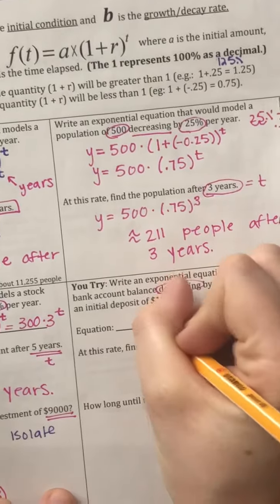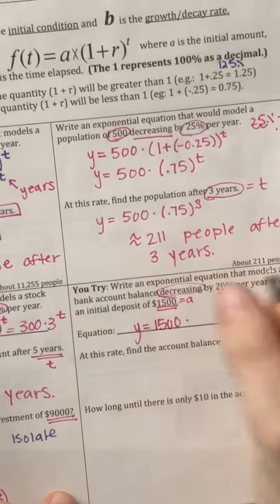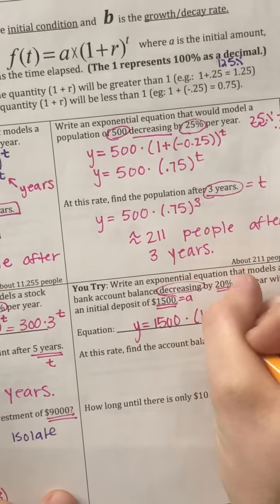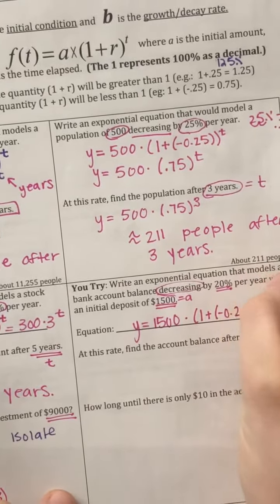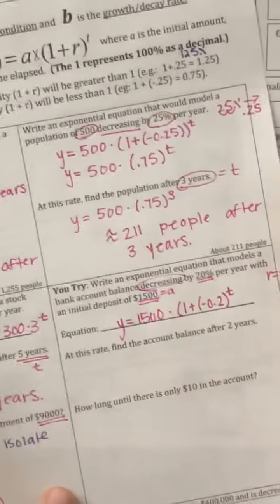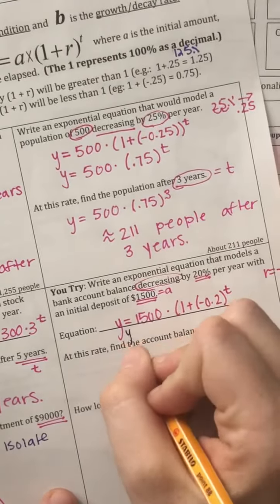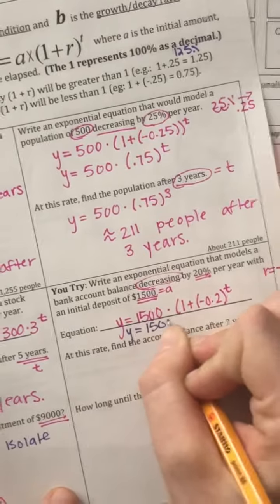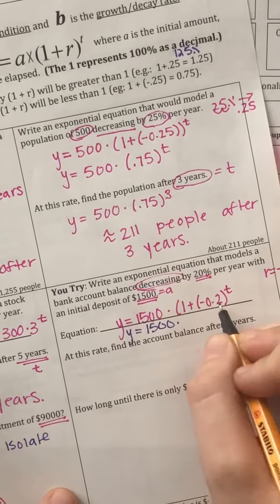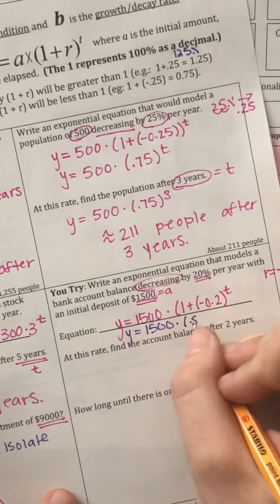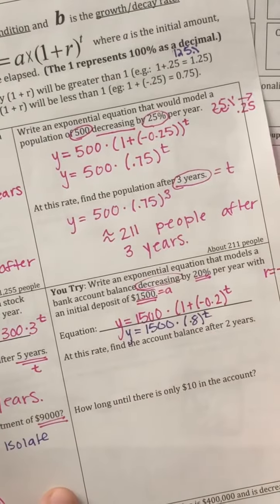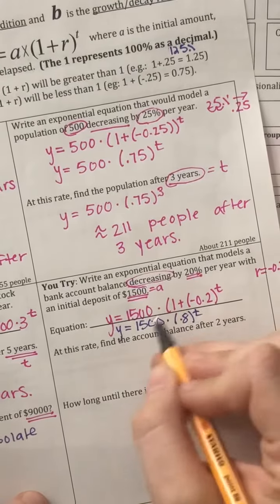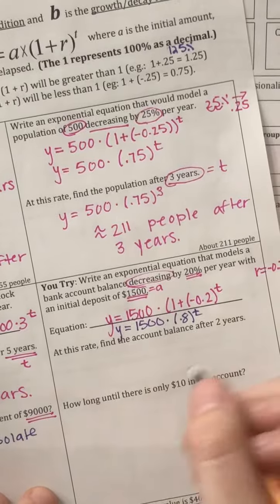So y equals 1,500 times 1 plus negative 0.2 to the t. So when I subtract this, I get y equals 1,500 times 0.8 to the t. All I did was subtract this. You can do it in a calculator or mentally.